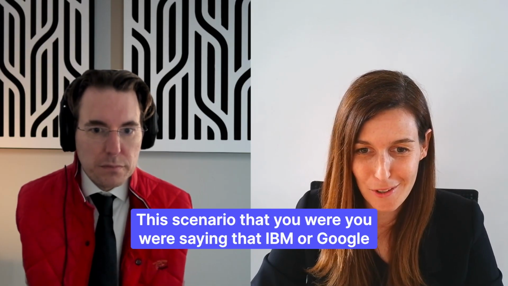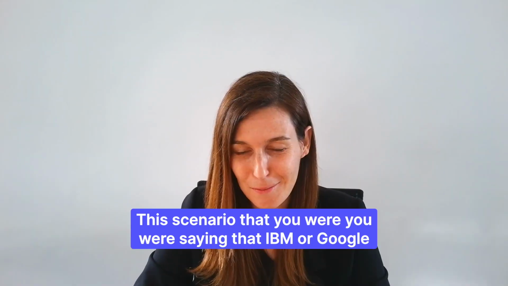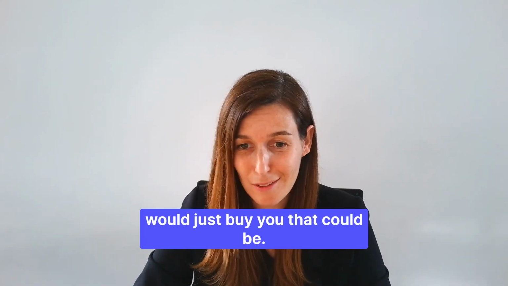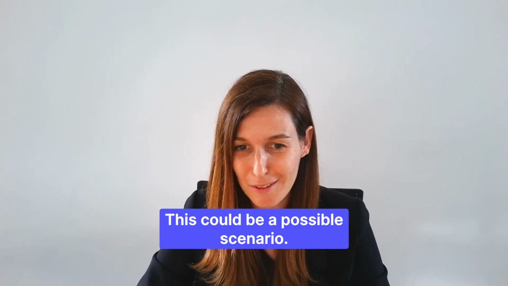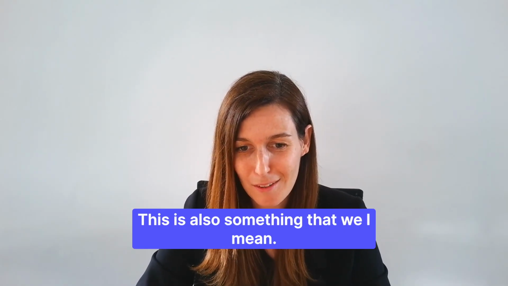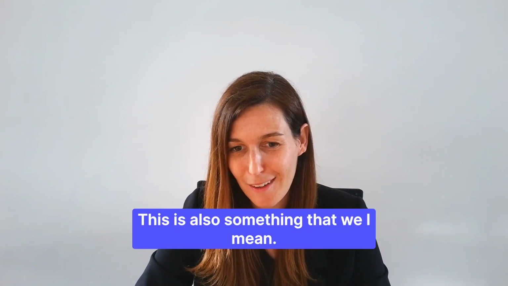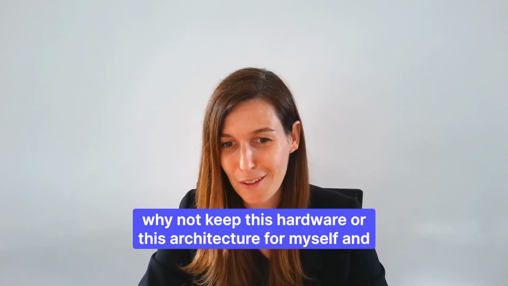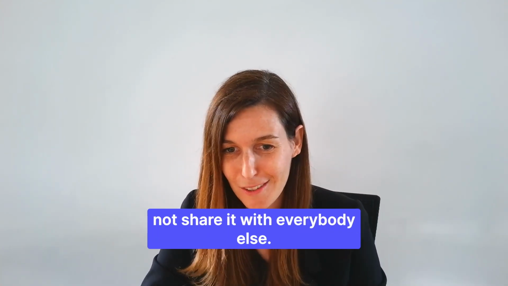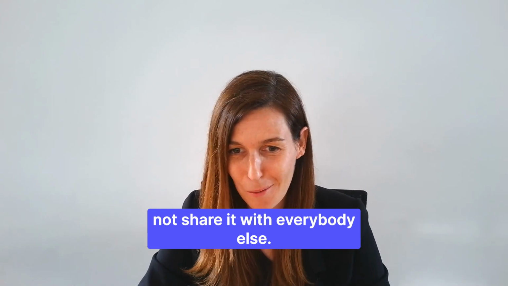The scenario that you were saying, that IBM or Google would just buy us, could be a possible scenario. This is also something that, in the skin of a hardware developer, I would also think, why not keep this hardware or this architecture for myself and not share it with everybody else?